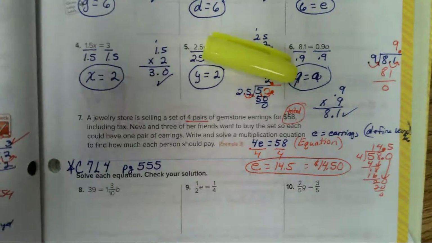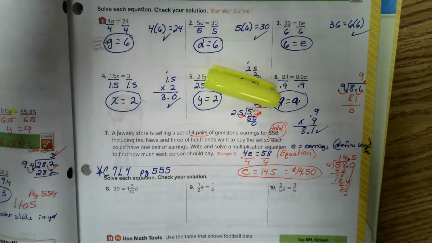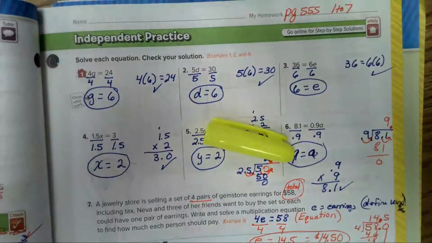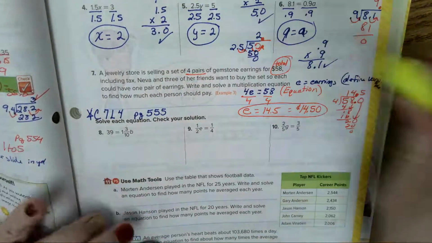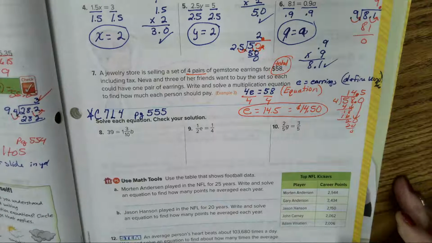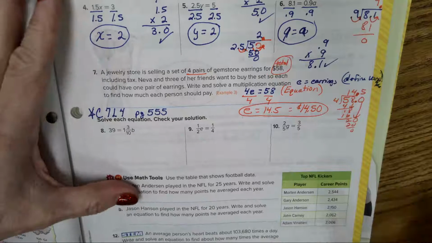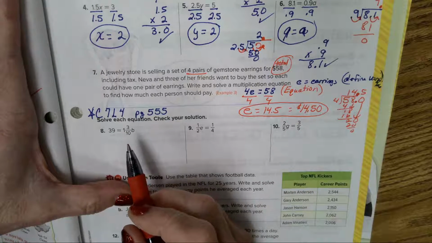Now, it is important that you know how to do this because fractions are on your test and they are also going to be on your benchmark test. So you're going to see these questions on a couple tests up in the near future. All right, I'm going to do number 9 because it's easier than number 8. Then we will go back to question number 8.